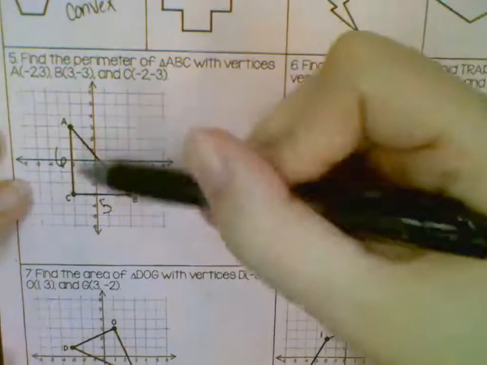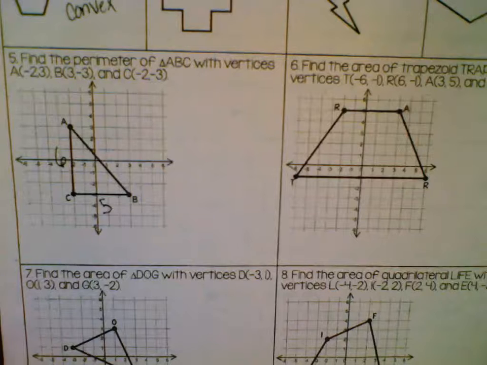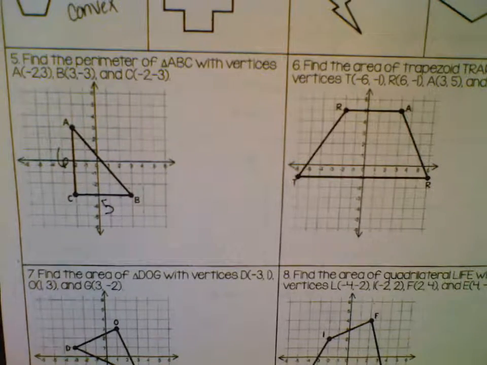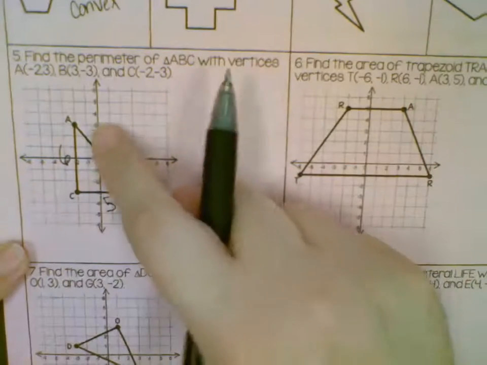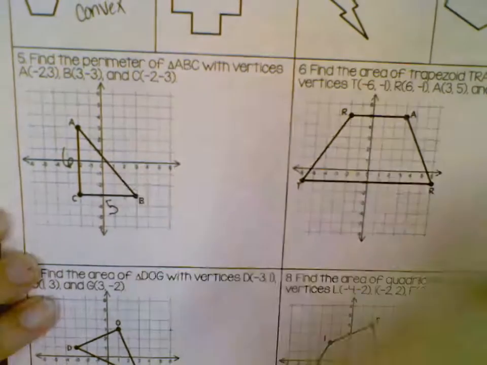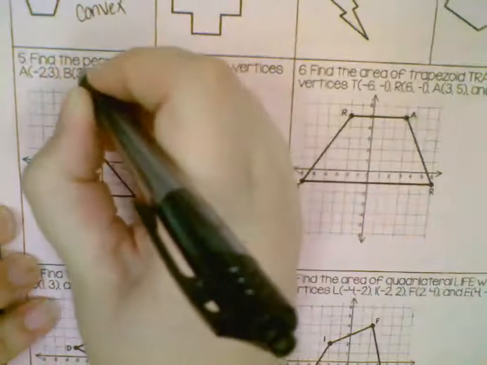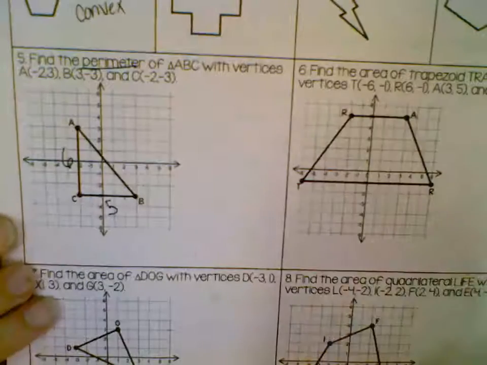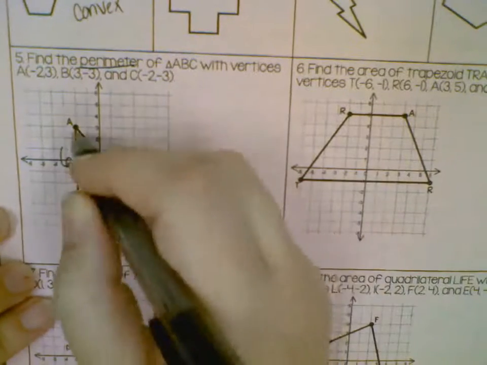Okay, so to find the length of AB, we're going to have to either use the distance formula, or remember that trick I showed you with the Pythagorean theorem. I would do the Pythagorean theorem there, especially since we know this. So this side is going to be C, A, and B, so 5 squared plus 6 squared equals that. So remember, we're trying to find the perimeter. That's the whole point of this problem, so that means we'll add up distance around.